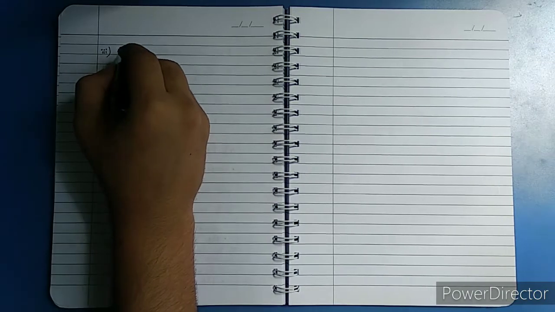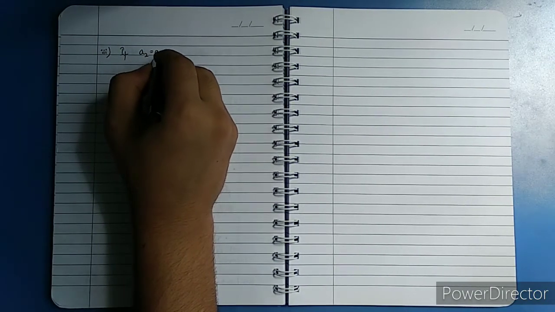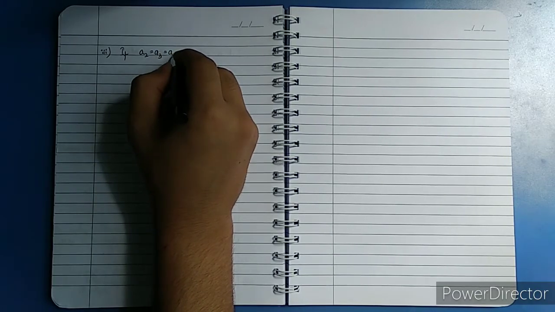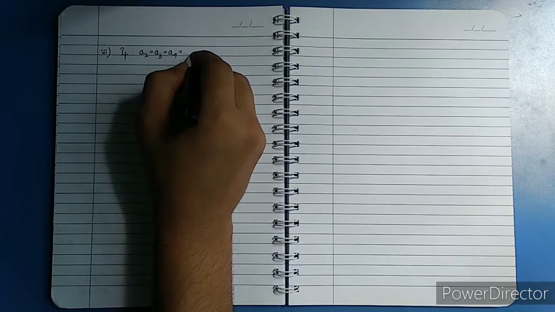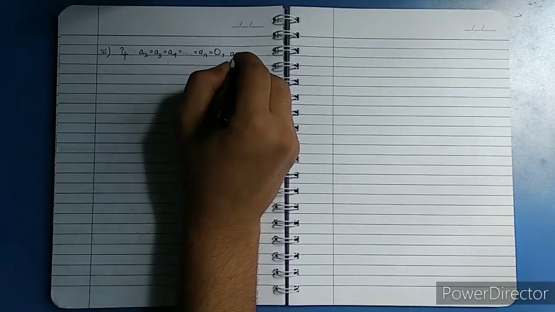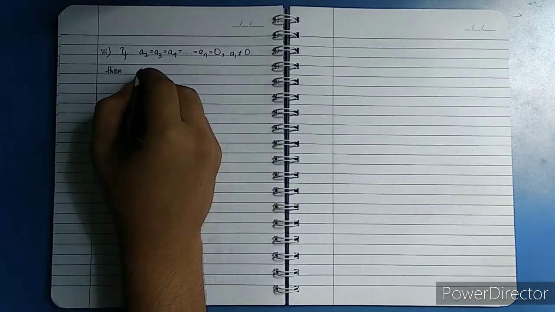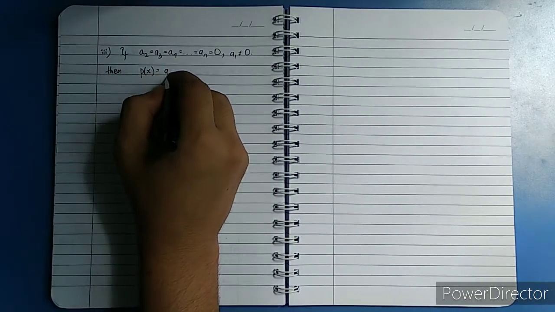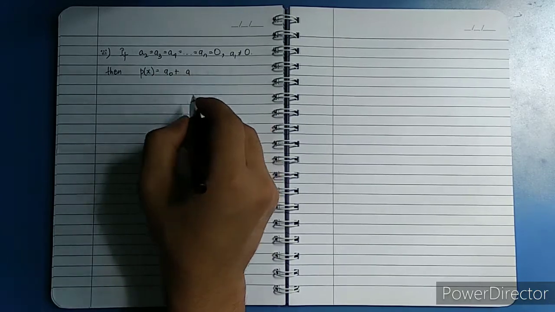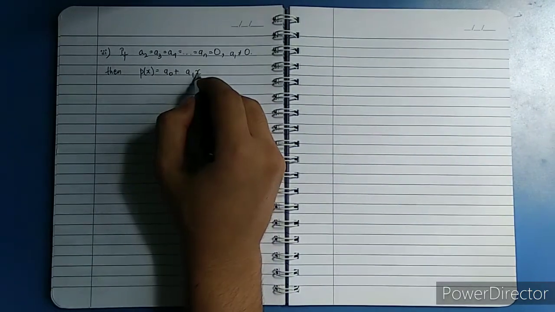Okay. Third, if a2, a3, a4, so on through an are all 0 and a1 is not equal to 0, then p of x becomes a0 plus a1x. So here the maximum power of the variable is 1.